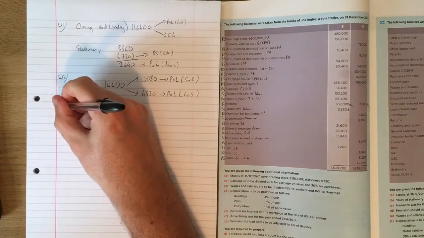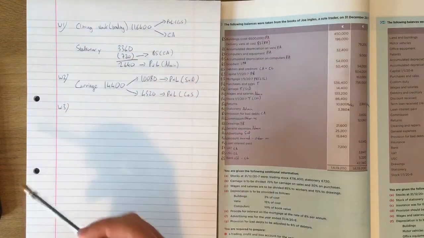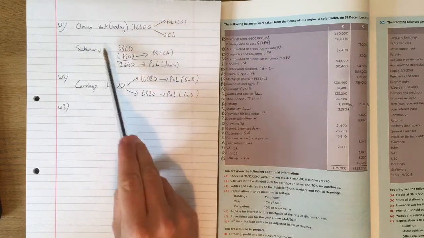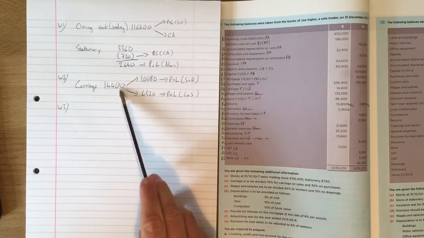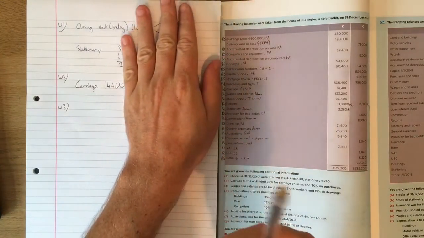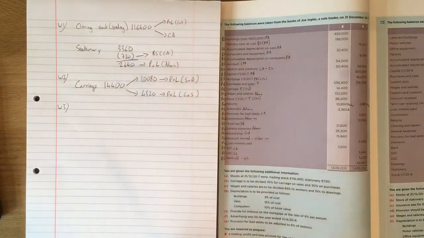Working three then. So most of these workings we end up putting in two different places. So the closing stock, two different places, stationery, two different places. The carriage there was just splitting an expense. So that you know, we don't have to put that 14,400 in twice. It's just splitting something that's already in the trial balance. Same then on the next one.